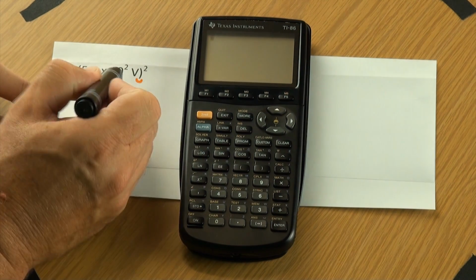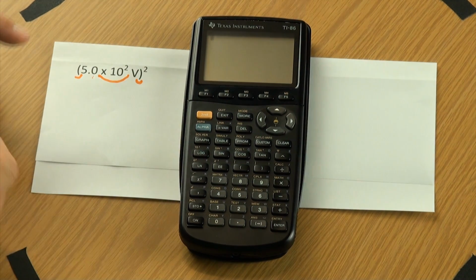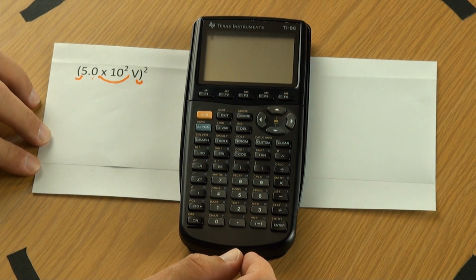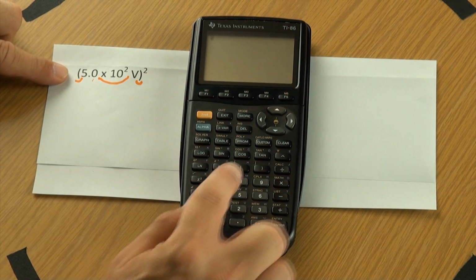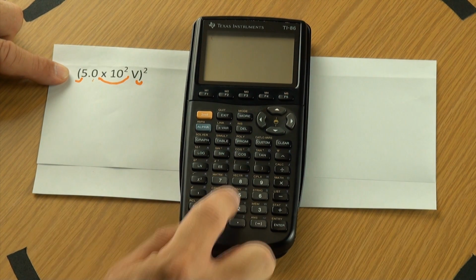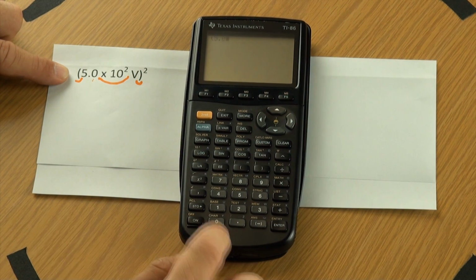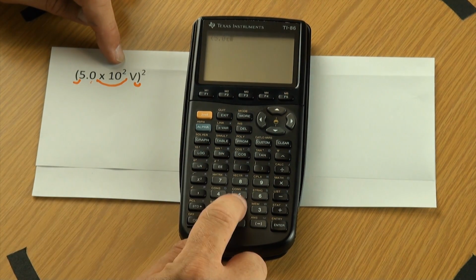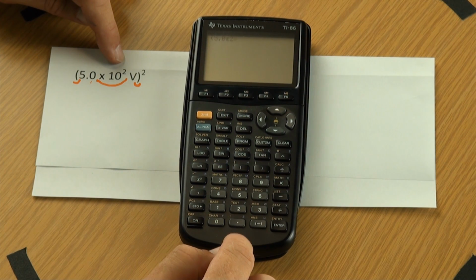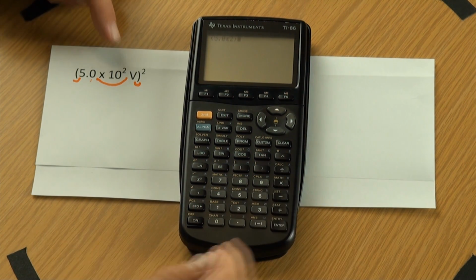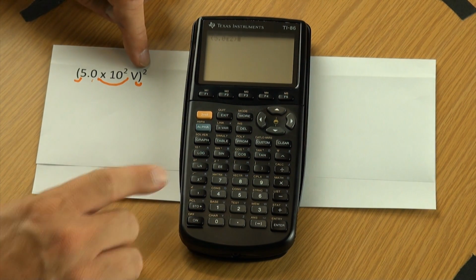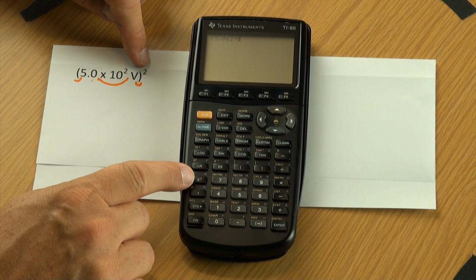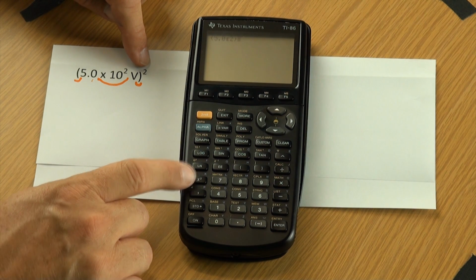The only thing we want to do different is instead of times 10 squared, we're going to use the EE button to enter the exponent for engineering notation. So we're going to enter open parentheses. We can do 5.0, and in place of times 10 squared, I will hit EE and simply put the exponent of 2. Then close the parentheses, and now I want to square the whole thing. So the x squared button on my calculator, that's going to say take whatever you have in the display, which is the x, and square it.